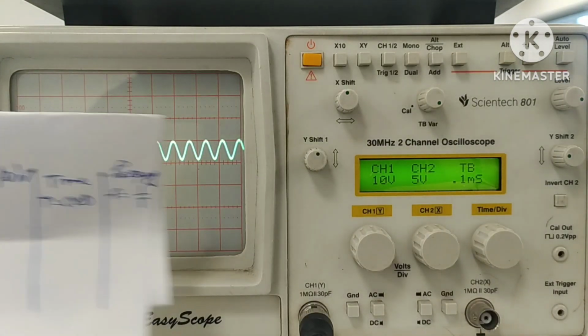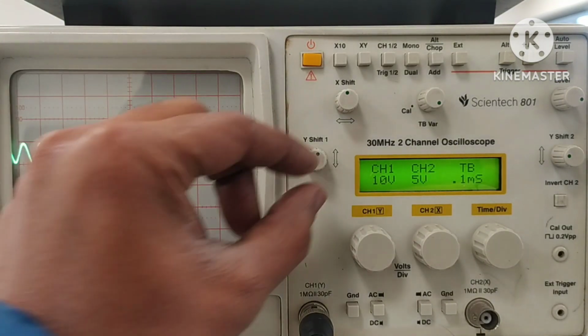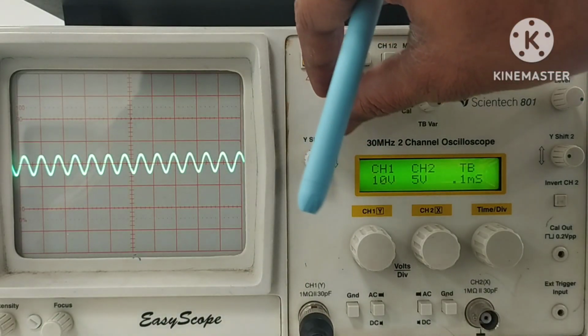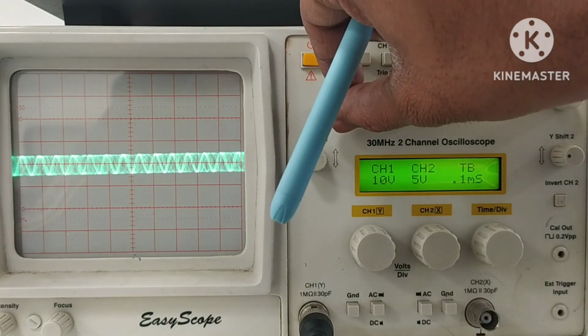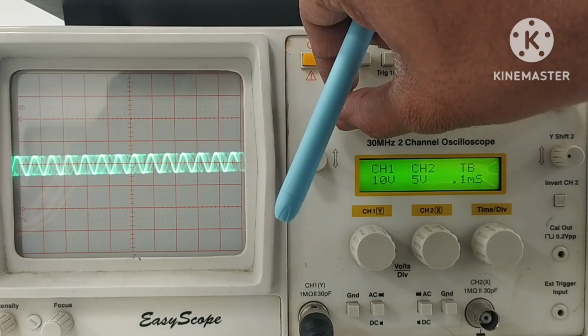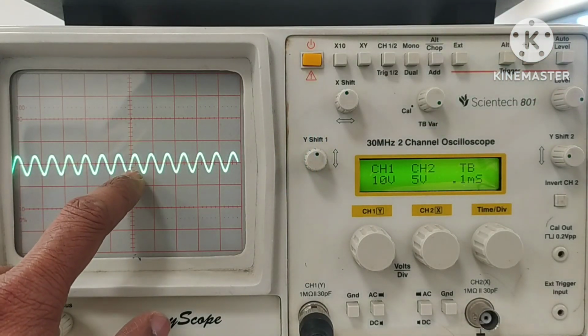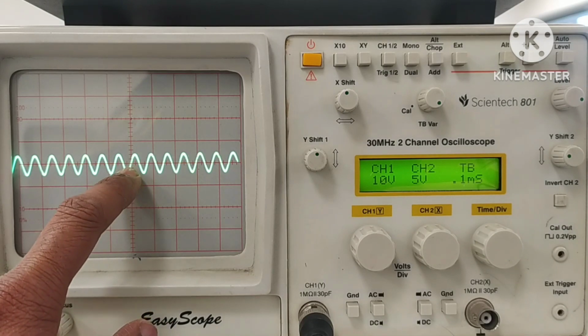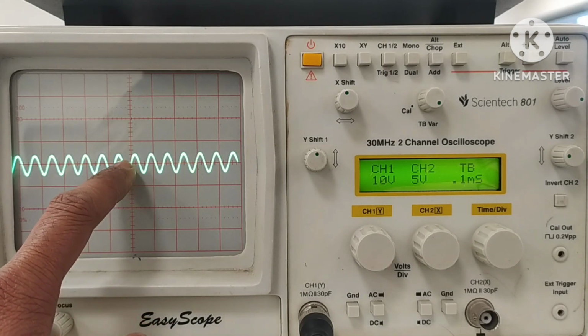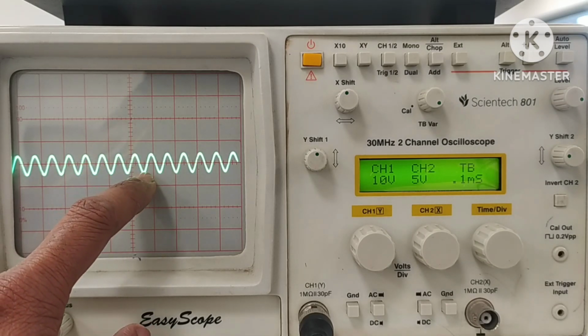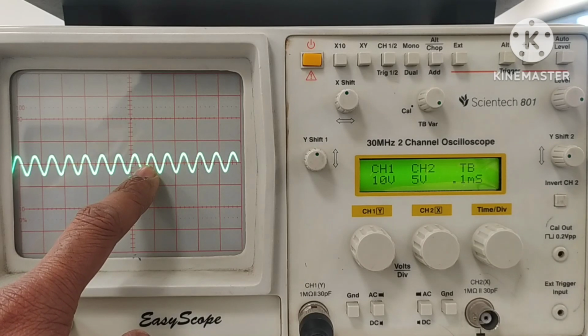So I am adjusting the wave from this knob like this for measuring. Now see, this wave starts from 0 at our origin point, this is its positive cycle and this one is its negative cycle.